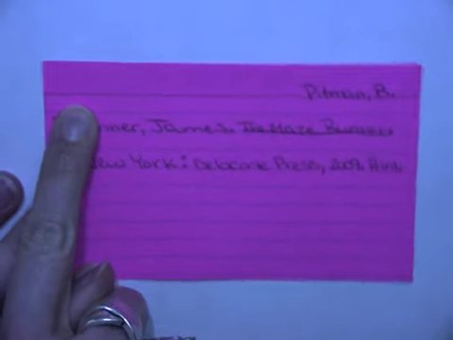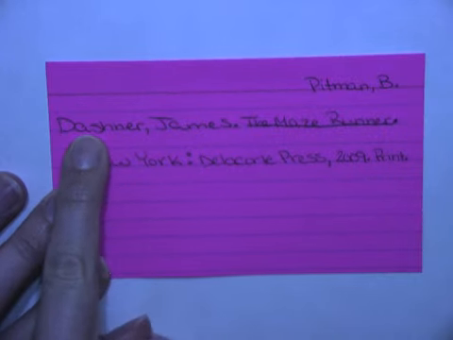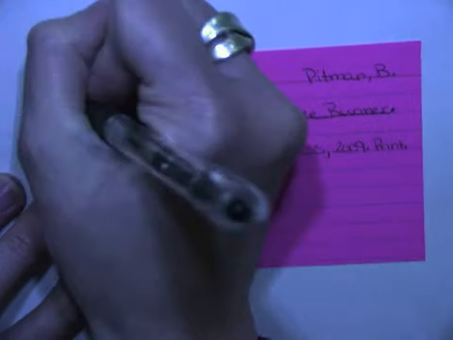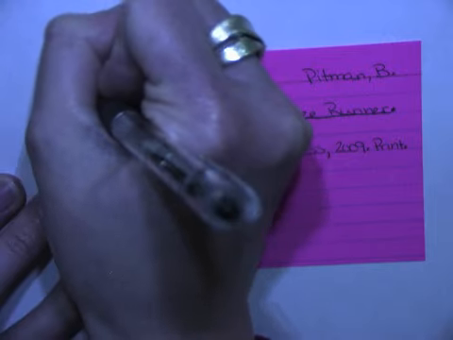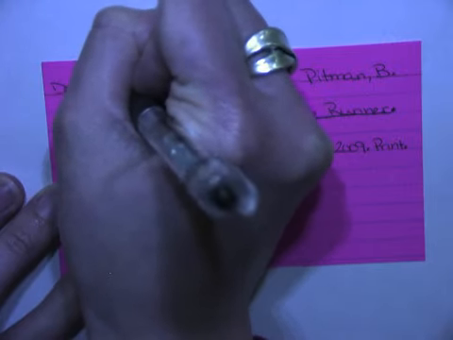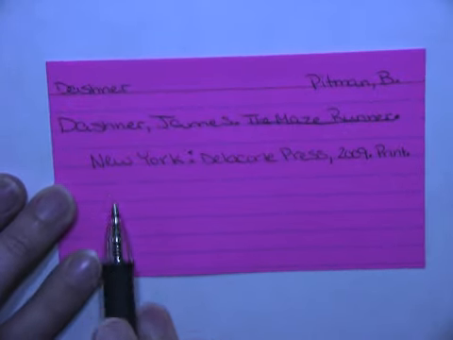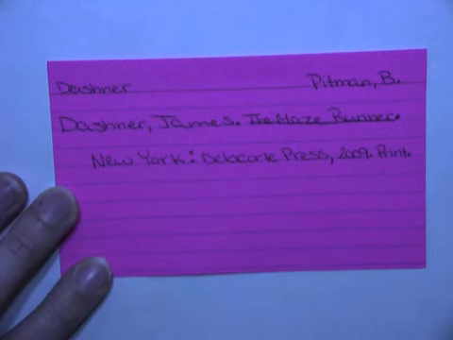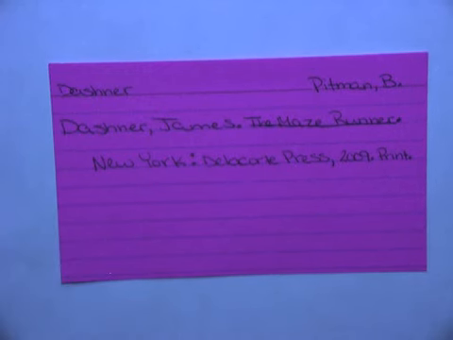And in the left-hand corner, I'm going to write the author's last name. So I'm going to write Dashner. This is the author of the source's last name that goes up here. Okay? So that is how you write a source card for a book. You also can see your example at the bottom there of the page.